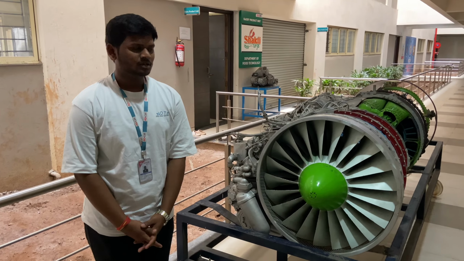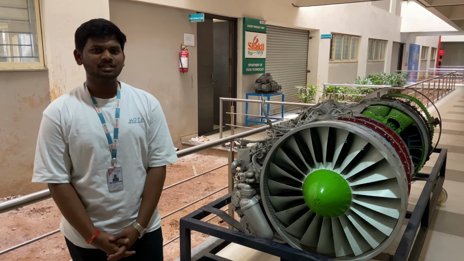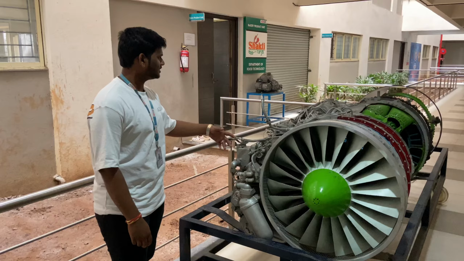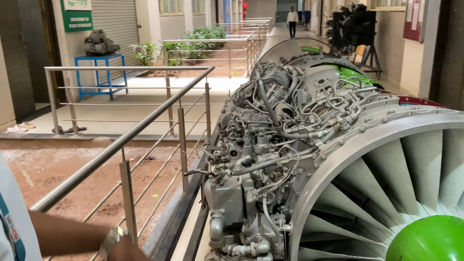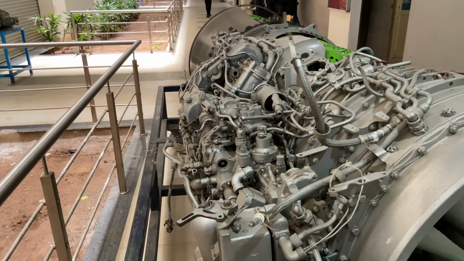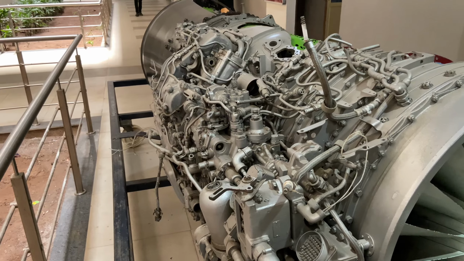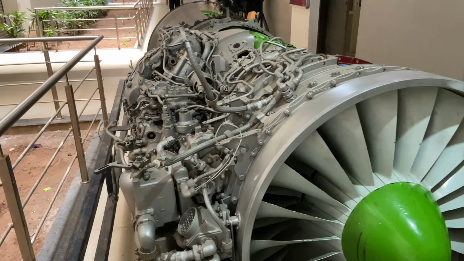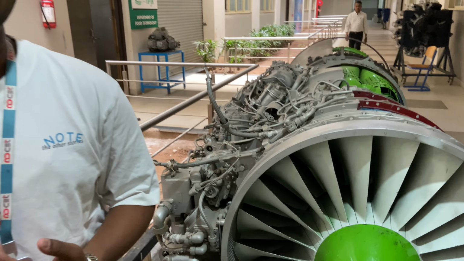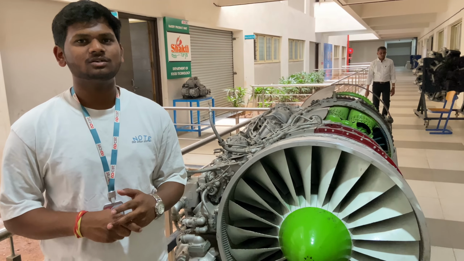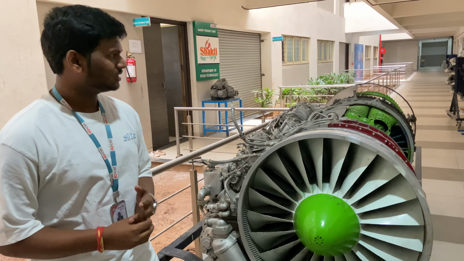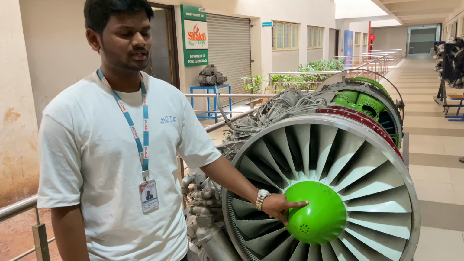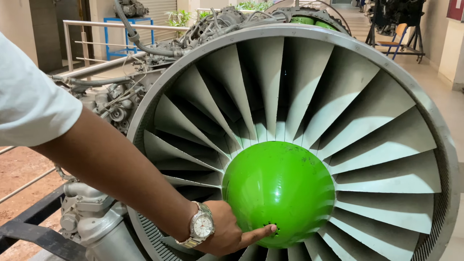As my team members explained, here we can see some connections which we will be using in real-life aircraft applications. The main point is that if anyone wants to copy this engine or make it look like another engine, in the nose section we can see small holes.